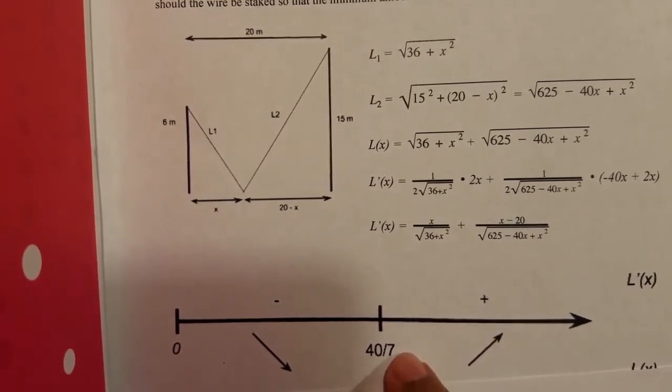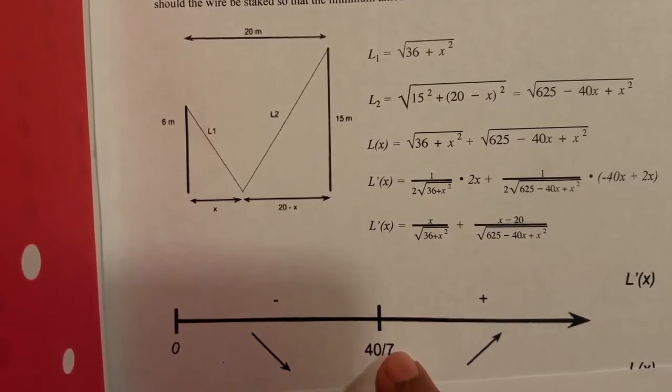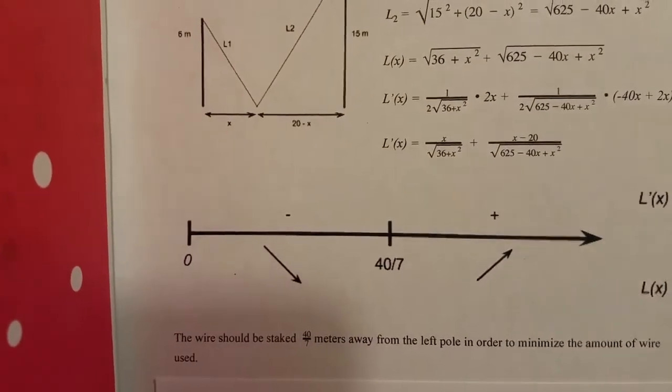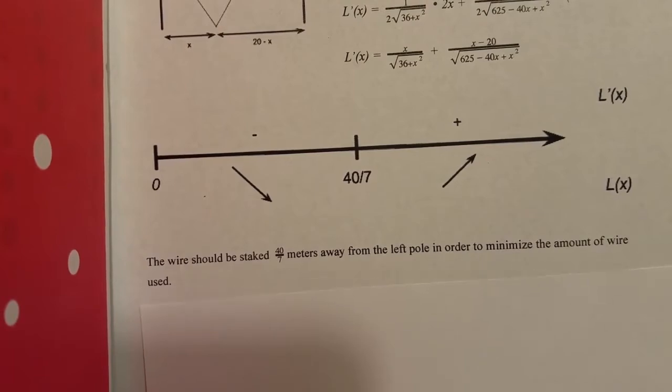And then after that, we can assure that 40 over 7 would be the minimum value needed amount of wire used to find the optimum point, which given here, the wire should be staked at 40 over 7 meters away from the left pole in order to minimize the amount of wire used.